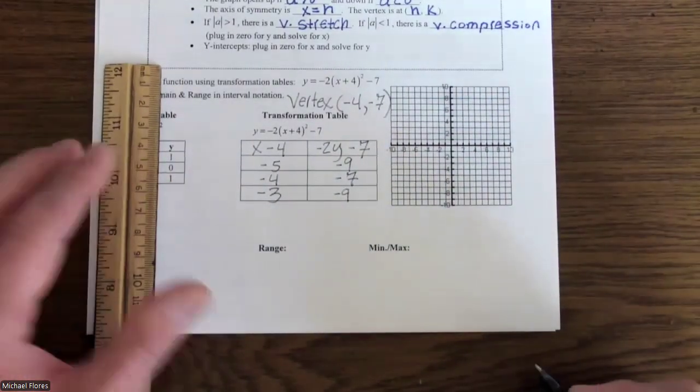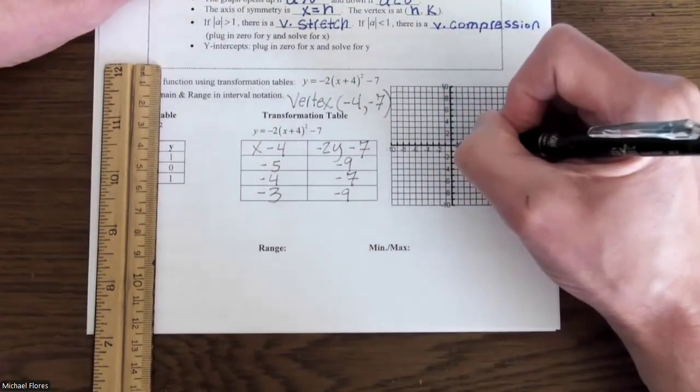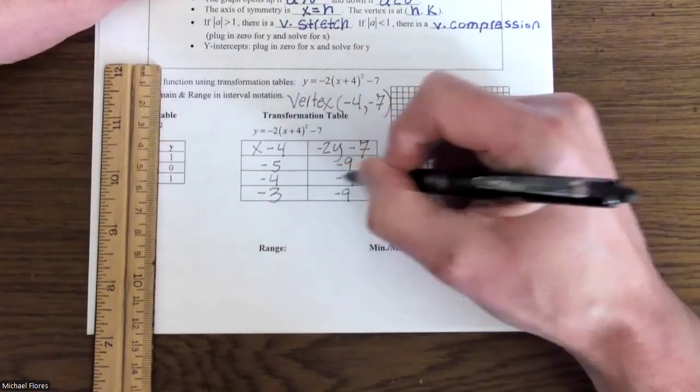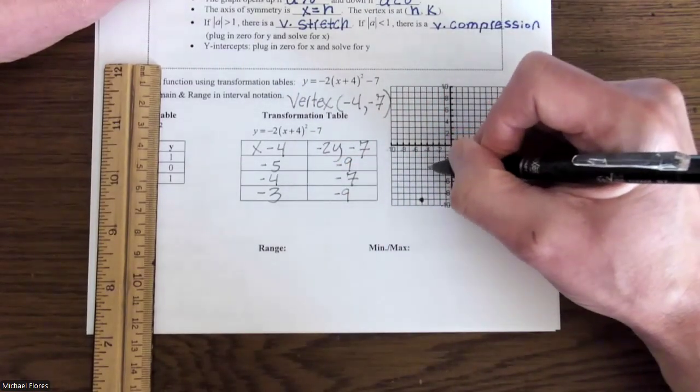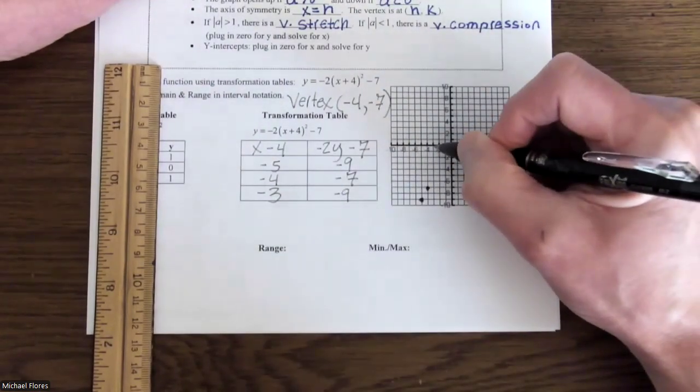And now we can graph our function here: -5, -9; -4, -7; and -3, -9.